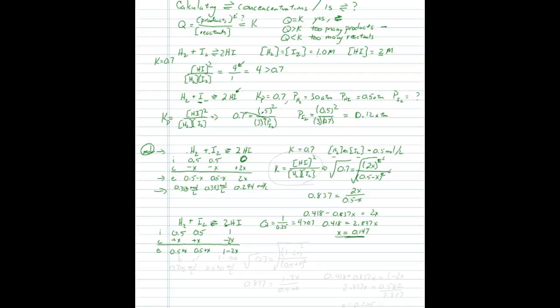Plug it into the K, the equilibrium expression, which is here. I'm going to write it down again. 0.7 equals 1 minus 2x squared over 0.5 plus x squared, square root both sides.